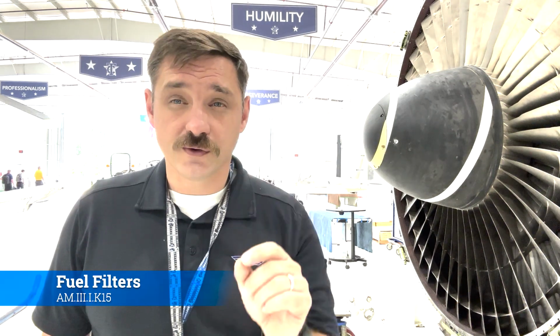Okay, so the other thing that you will see pretty commonly across most airframes, though some airframes don't have it, is a fuel filter. What do we need to know about fuel filters, how do we capture anything that's floating around in the fuel, and what could potential contaminants look like? So let's talk about fuel filters.